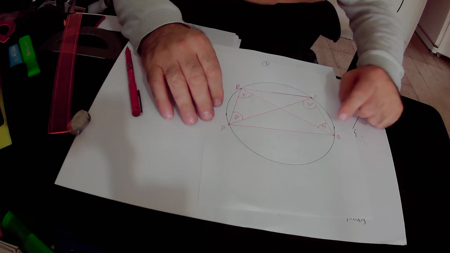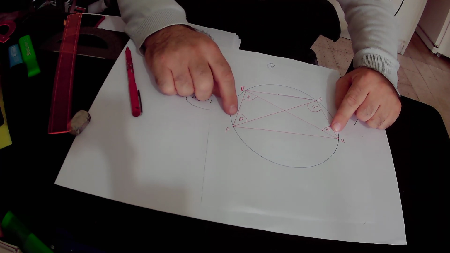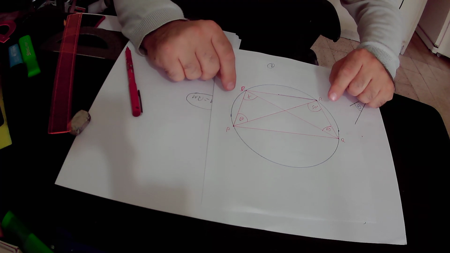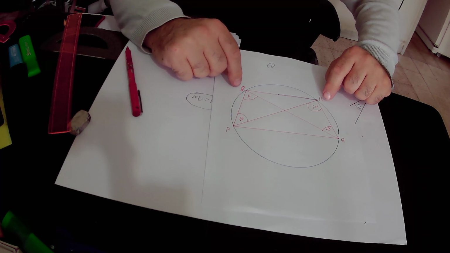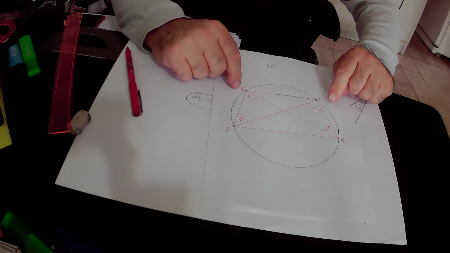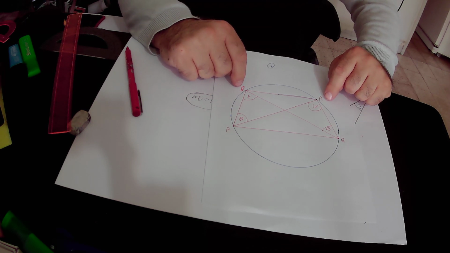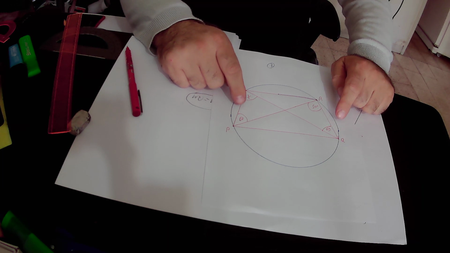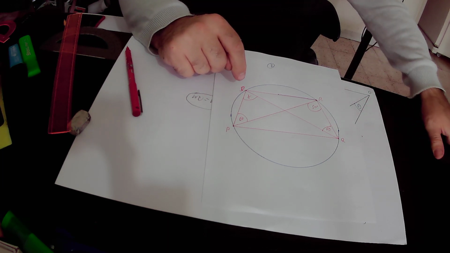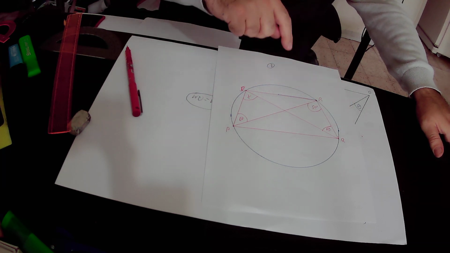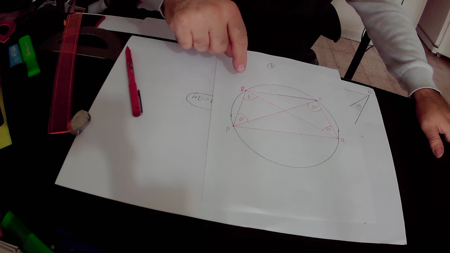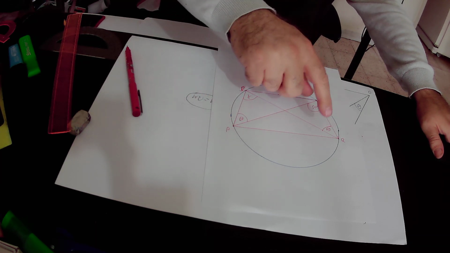As you can see from the drawing, both angles equal theta and subtend on the same chord, line segment SR. Therefore, points S, R, P and Q lie on a circle.